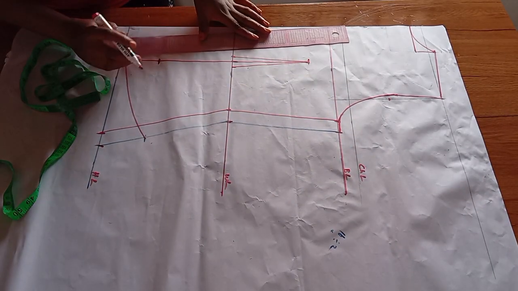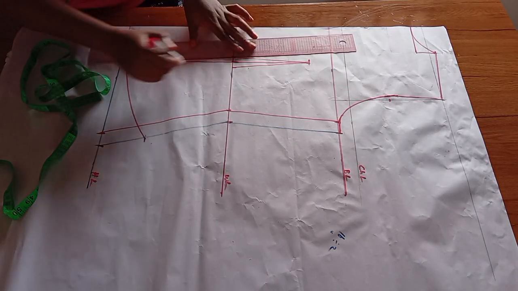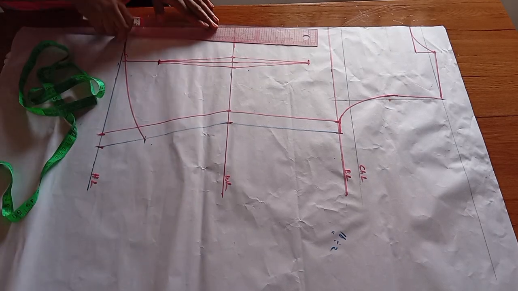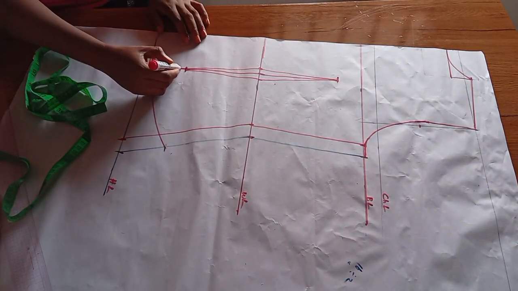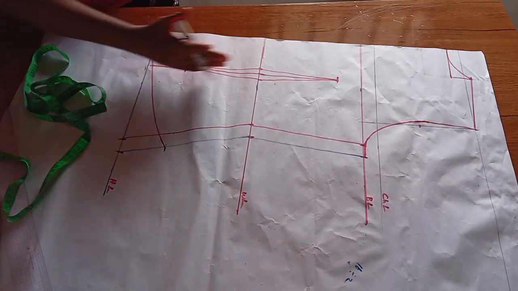So this is where we mark our 6 inches. You are going to mark your dart to that point, connect your dart to this point. So this is your dart, right? So you extend this line, just like I have done. You extend it to this hip line because you are going to cut through.